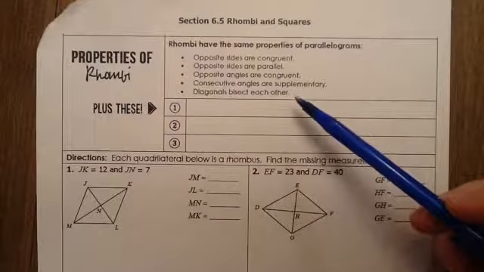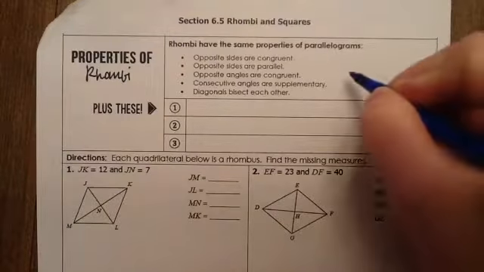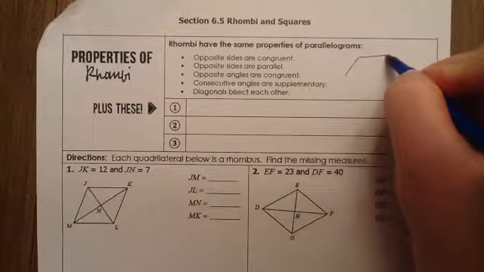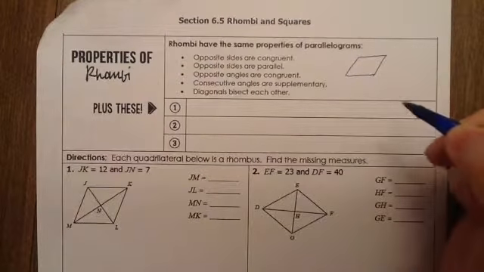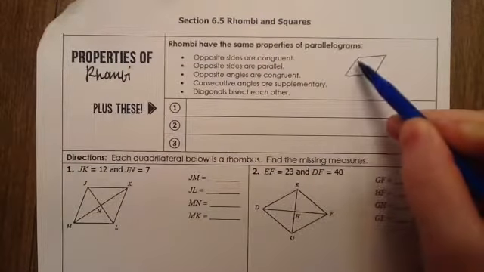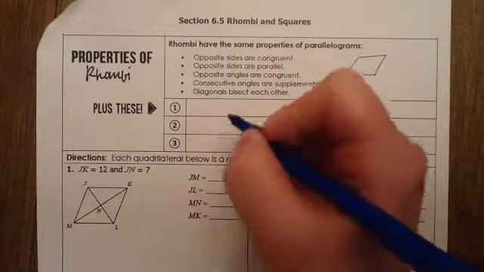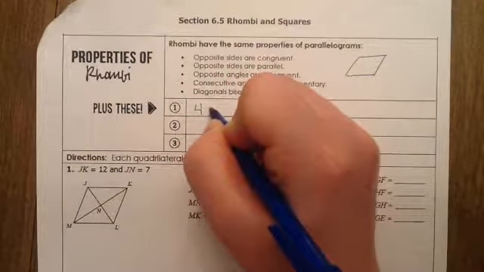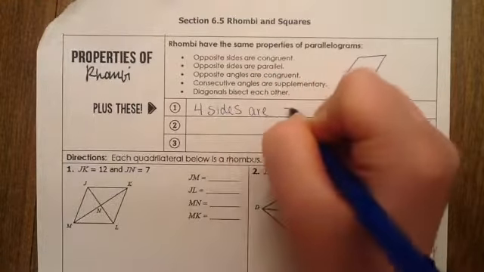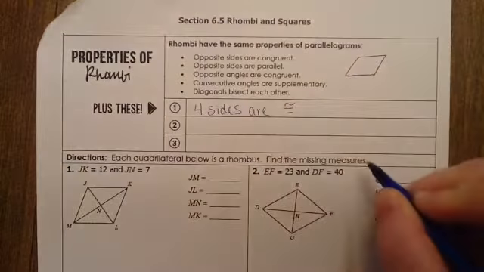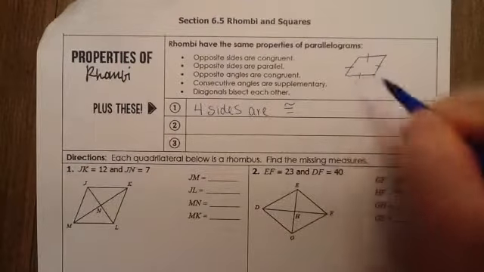Okay? They are not like rectangles. Their corners are not 90. So a rhombus is like a square on a slant. You take a square and tilt it sideways. Their corners are not 90 like a rectangle. However, all four sides are the same. Okay. All four sides are congruent, so they all have the same measure.